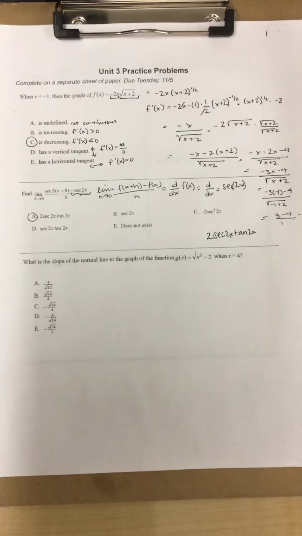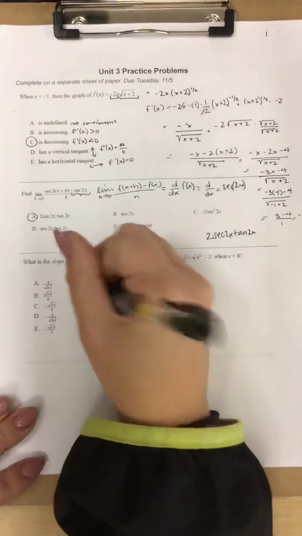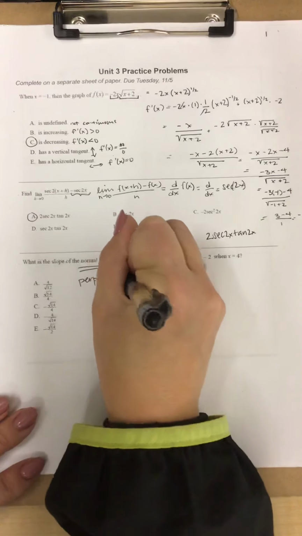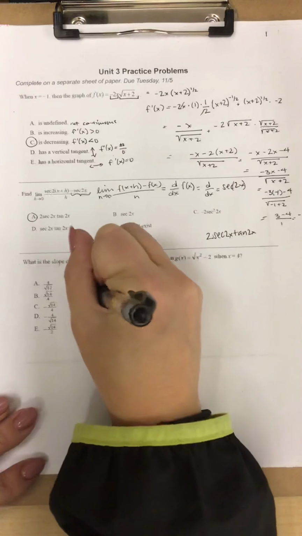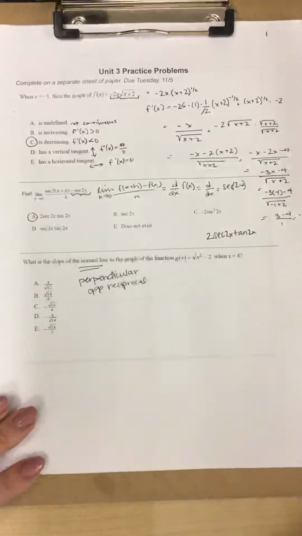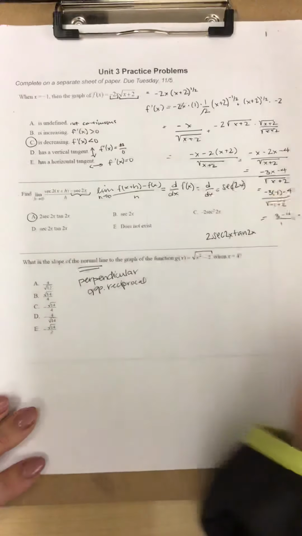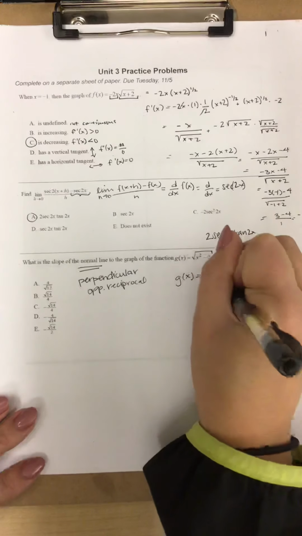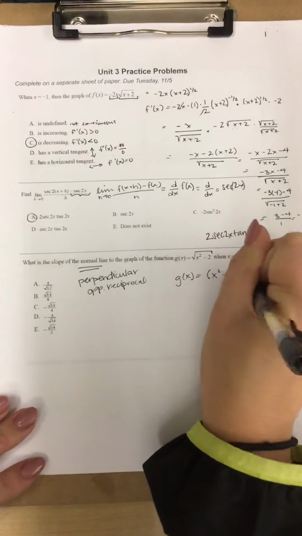The slope of the normal line. Normal means perpendicular. So when you find your slope, you're going to do opposite reciprocal at 4. So this function can be rewritten as to the 1/2.